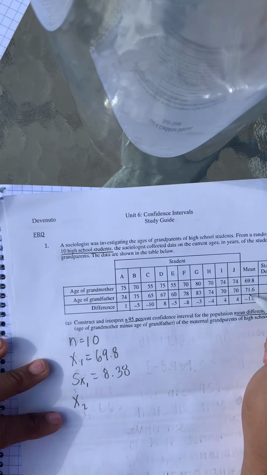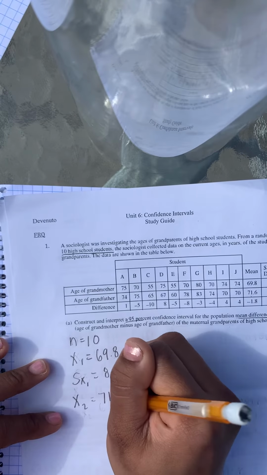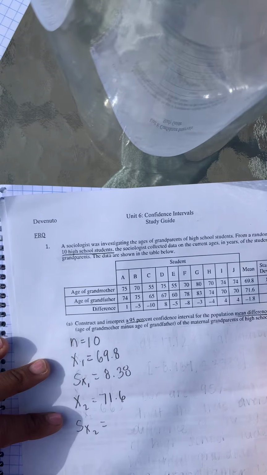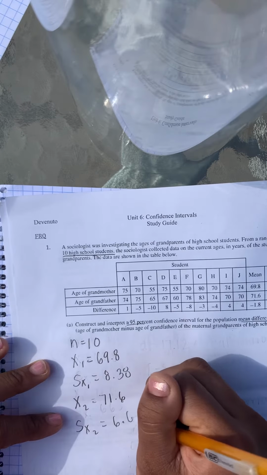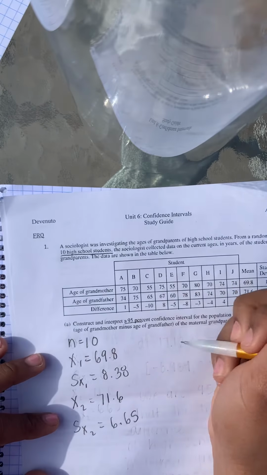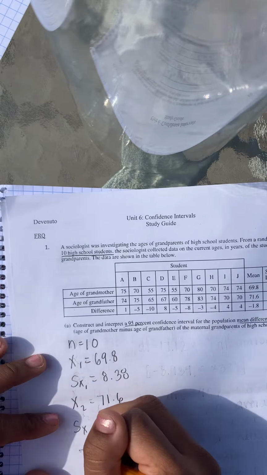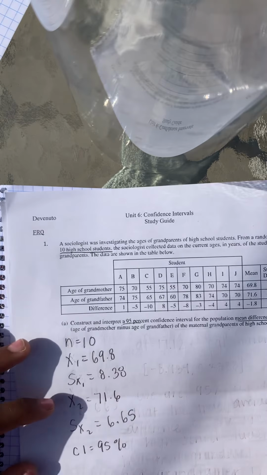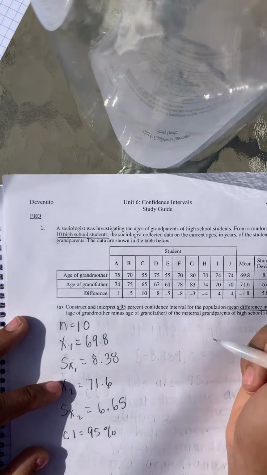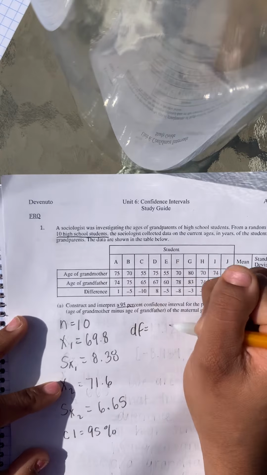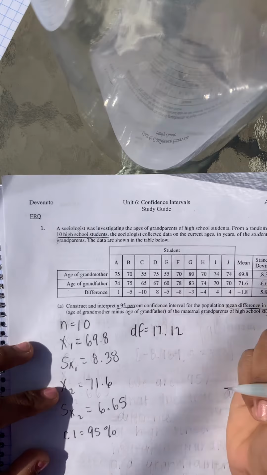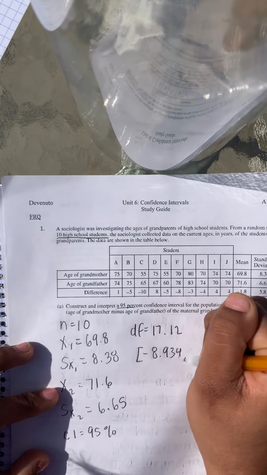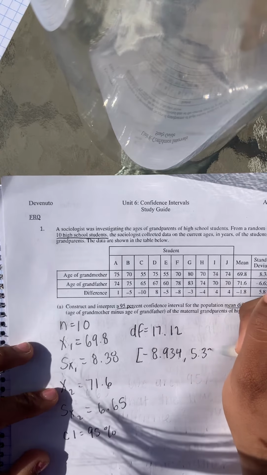x2 is 71.6. And then standard deviation 2 is the one that goes along with it, 6.65. And then we plug this whole thing into the calculator with our confidence interval being 95%. You put it into the 2 sample t-test, and it tells you our degrees of freedom, which is 17.12, and then our interval, which is negative 8.934 to 5.3383.